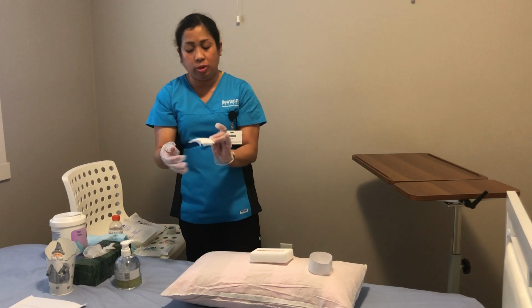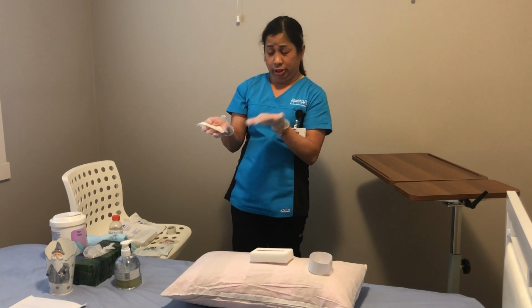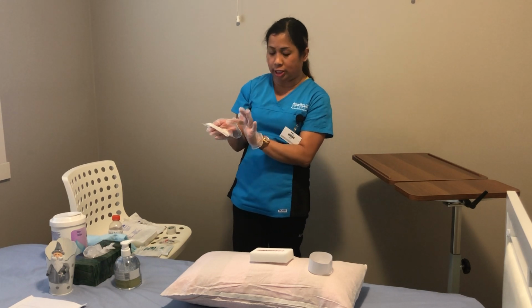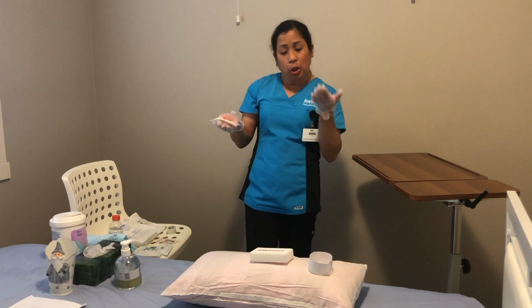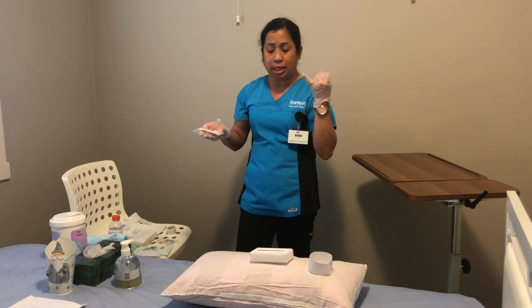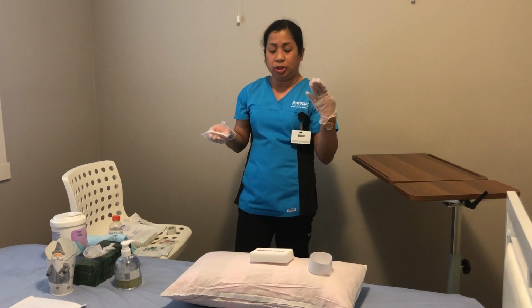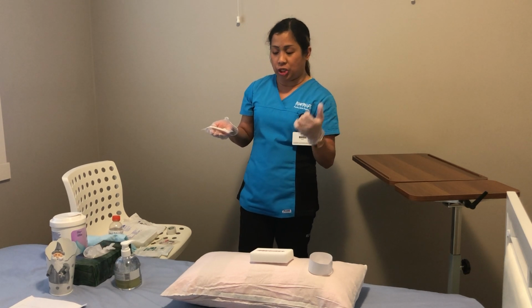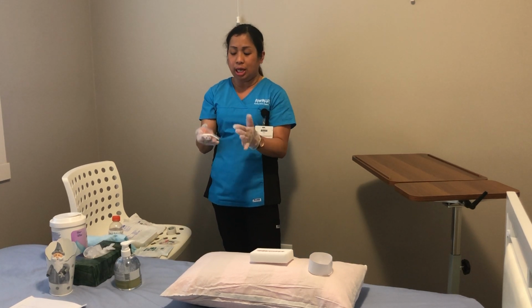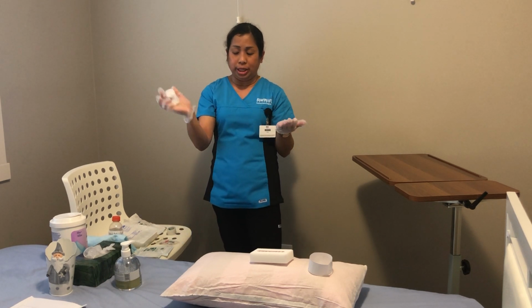Then I removed it successfully. There's no drainage, so assuming there's no drainage on the old dressing. Now you have to assess the wound. REDA: R stands for redness, E is for edema, another E is for ecchymosis, D is for drainage, and A is approximation. Since this dressing is dirty and contaminated, I'm gonna put it into the garbage and remove my gloves together with this dressing.